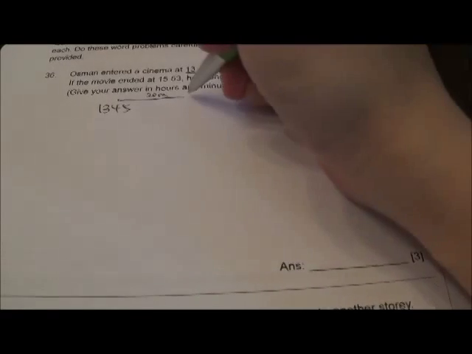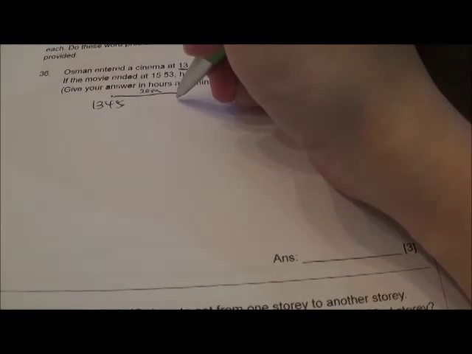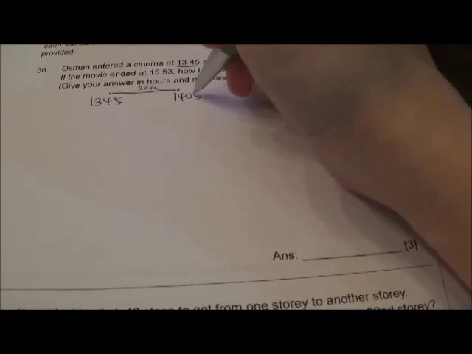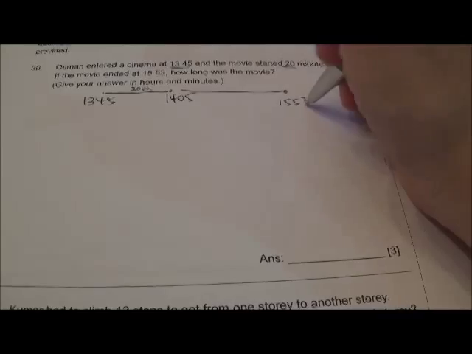Question 36. Osman entered a cinema at 13:45 and the movie started 20 minutes later. So 13:45, 20 minutes later would be 14:05. So the movie started at 14:05 and the movie ended at 15:53.